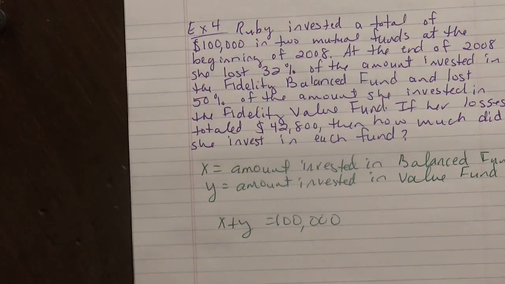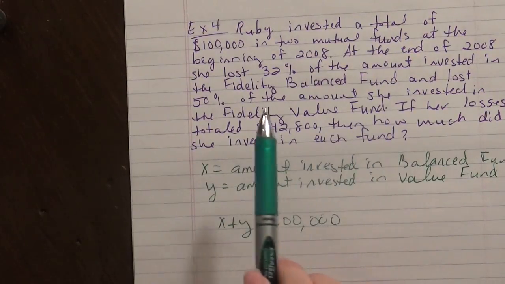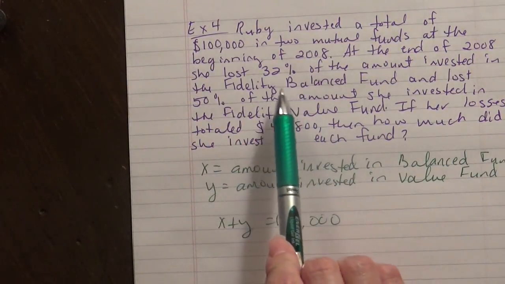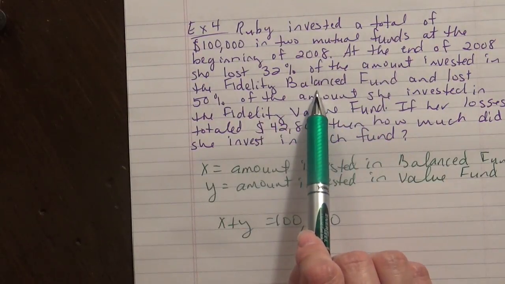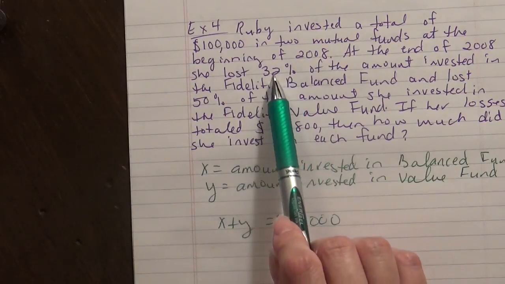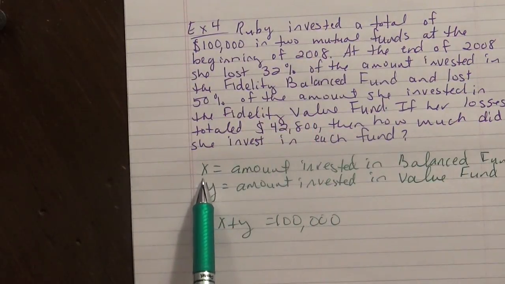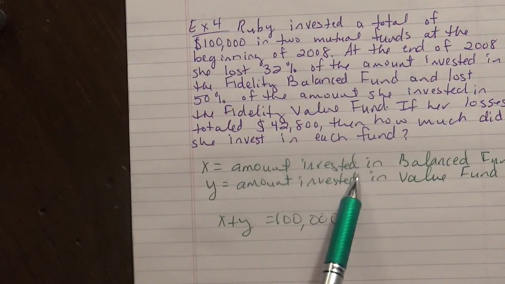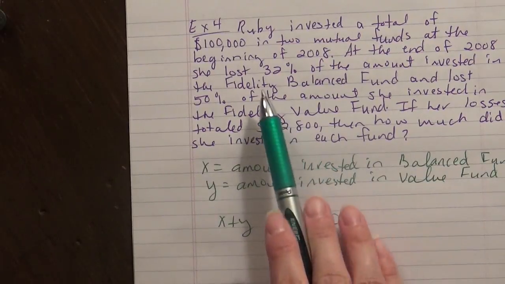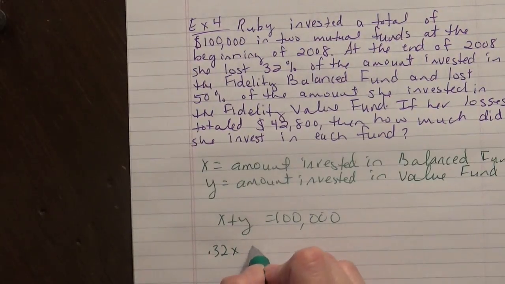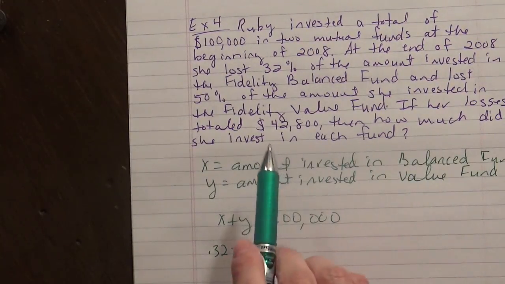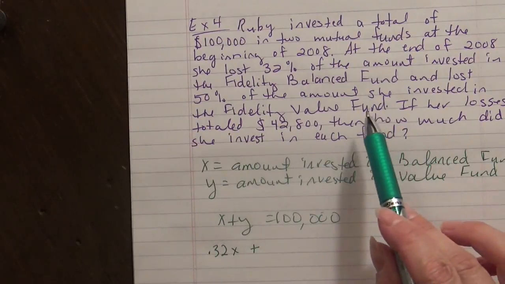I can get a second equation by reading the rest of the problem. She lost 32% of her amount invested in her Fidelity Balanced Fund. So that means 32% of the x that we described as the amount invested in that fund. So we can take 32% of x, or 0.32x. She lost that much, and she also lost 50% of the amount she invested in her value fund.